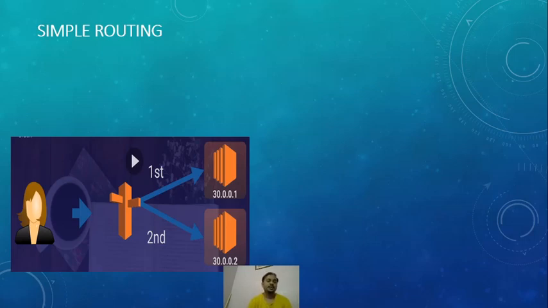You have two boxes created, two IP addresses set up for that, and you don't want to make it very complex. You want it simple, as the name suggests. So any person accessing that randomly will go to the first block, or the second one accessing that randomly will go to the second block. It's not based upon any rule, any policy, or any condition. It randomly goes to the first IP address or the second IP address.